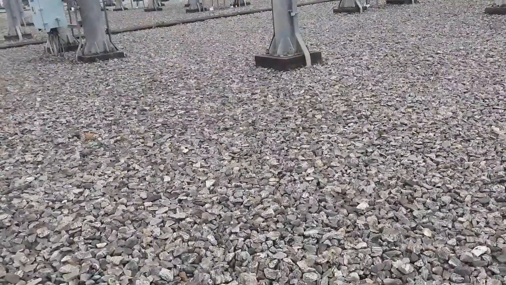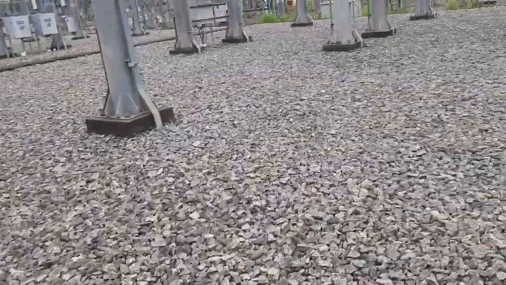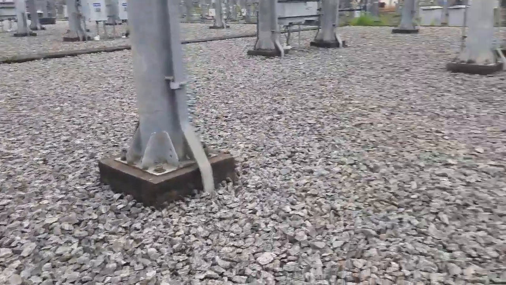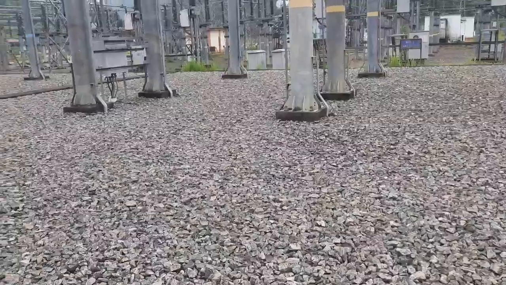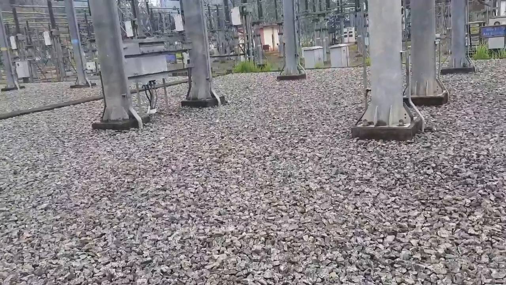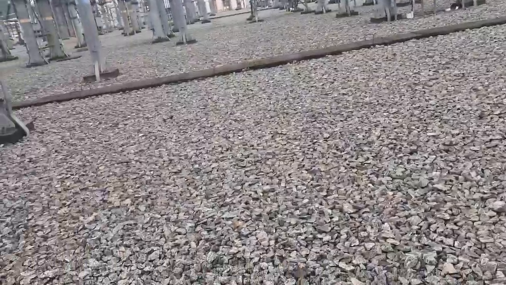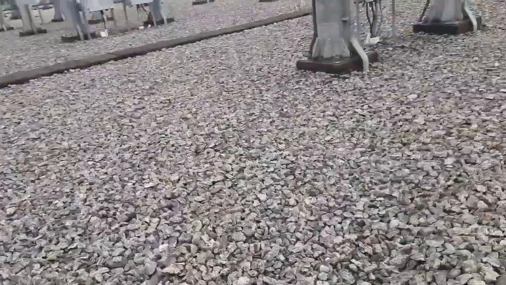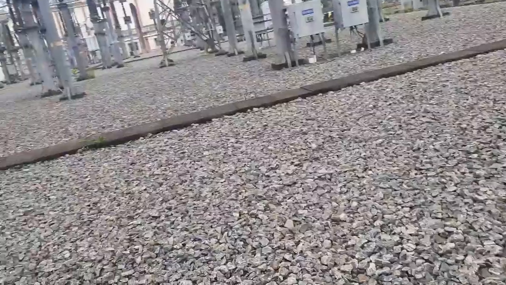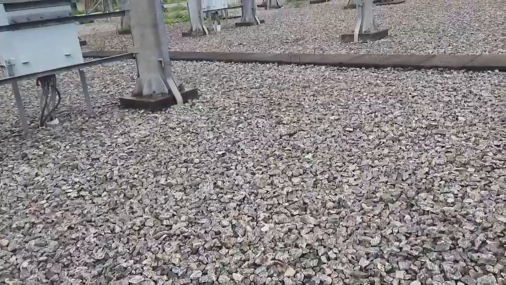The other advantage is that it keeps the soil inside moist, because we also need to make sure the resistivity of the soil inside the earth mat is kept low. So the presence of this, even on a sunny day, somehow controls the rate of evaporation, and because of that the soil inside remains wet irrespective of weather conditions, and that maintains the conductivity of the soil. The conductivity remains high and the resistivity remains low, and that is what is required for good earthing. All right.